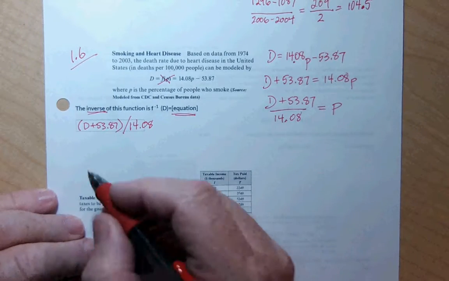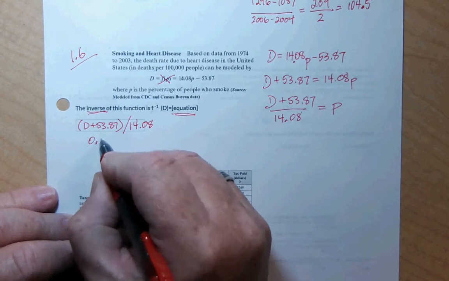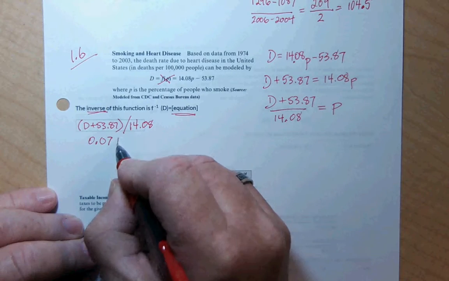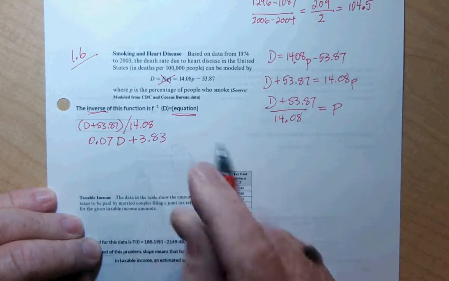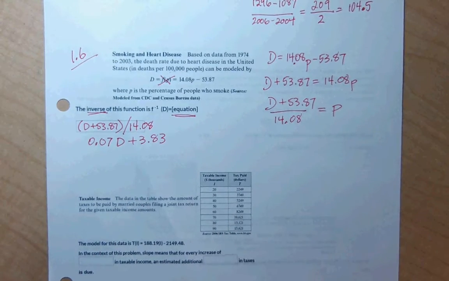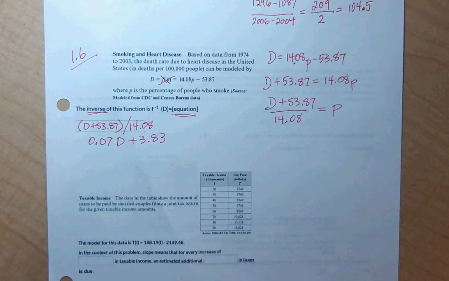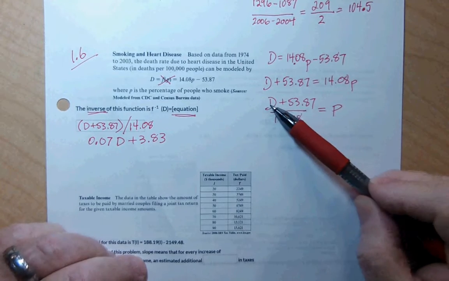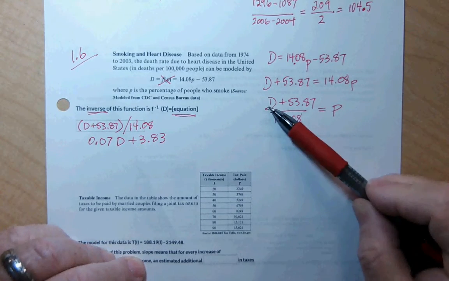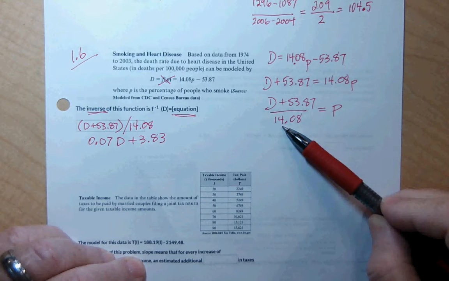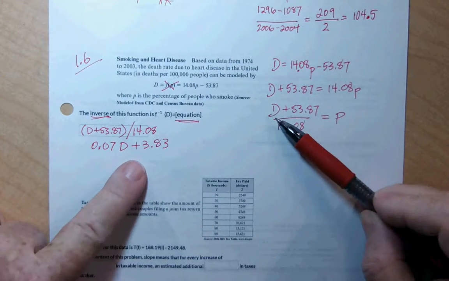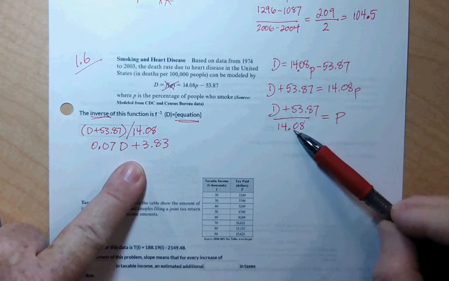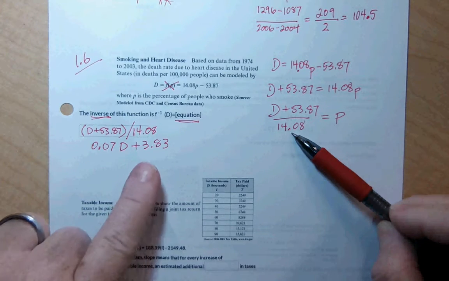Now if you happen to go further, the correct answer here was 0.07D plus 3.83, which was also an acceptable answer. That is found by dividing 1D by 14.08. That's what gives you this one, 0.07, plus 53.87 divided by 14.08, which would give you the 3.83.